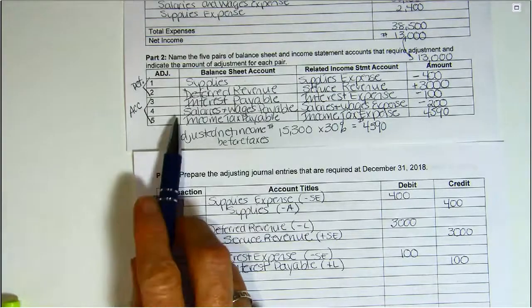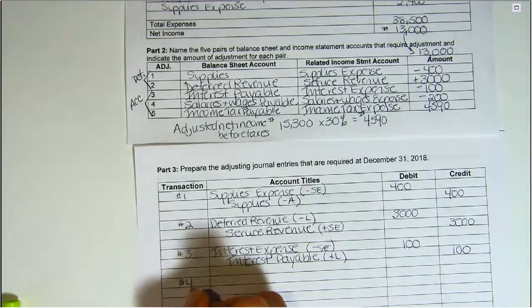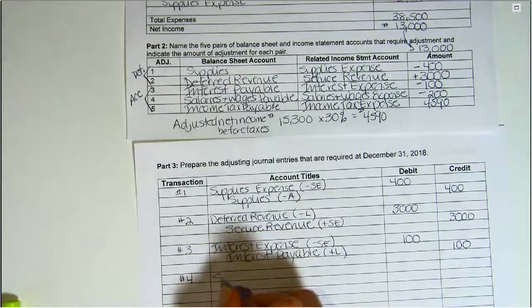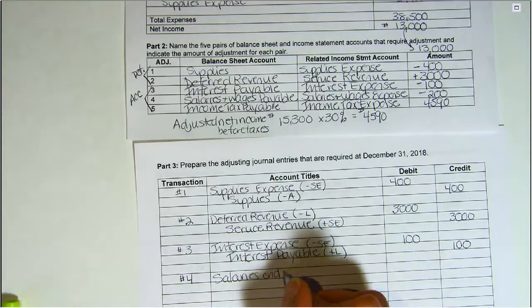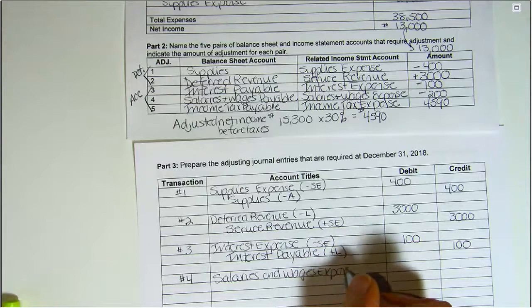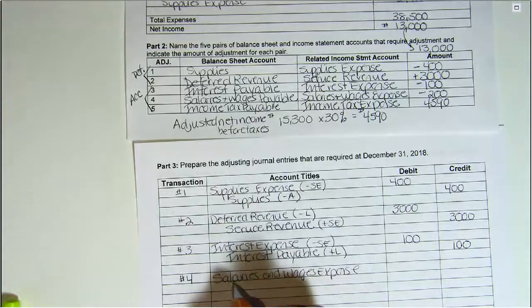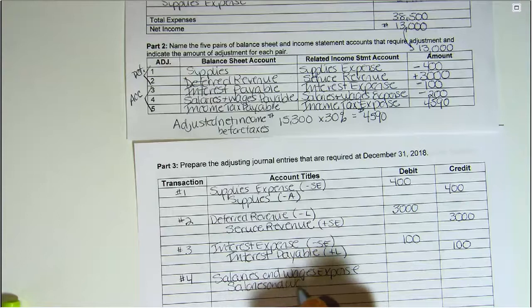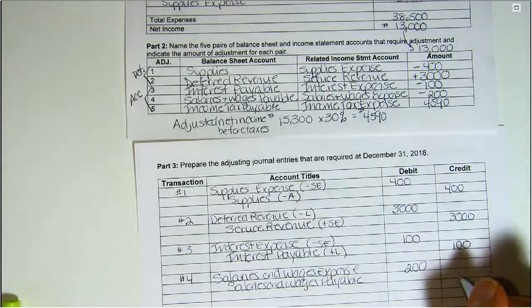Our next adjustment is to salaries and wages payable, and we will debit salaries and wages expense and we'll credit salaries and wages payable for the amount that we calculated, which was $200.